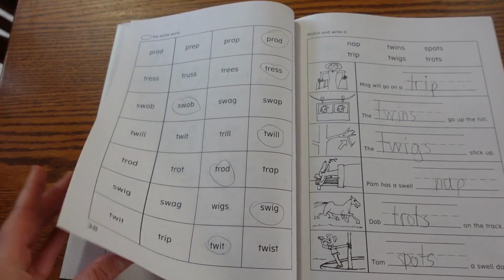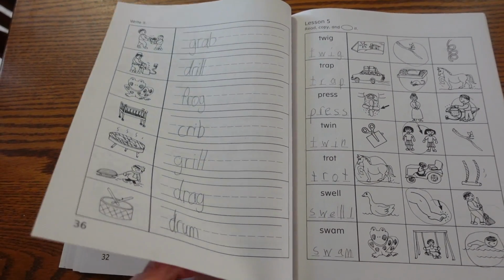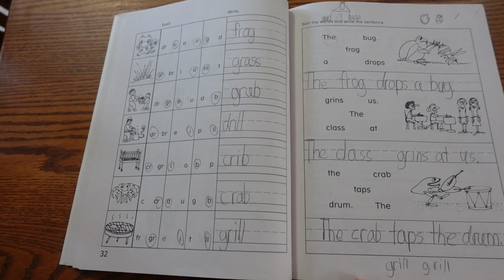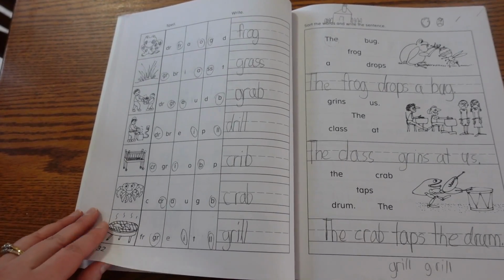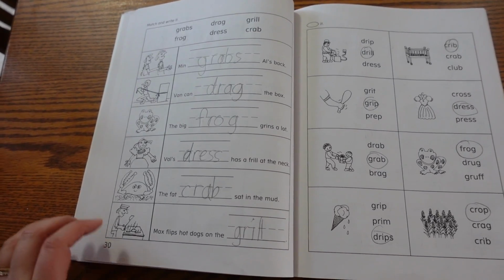I should have said, it's a great spelling and phonics curriculum. It helps to reinforce spelling rules and phonics, and it's not hard. Like my daughter will go through this.